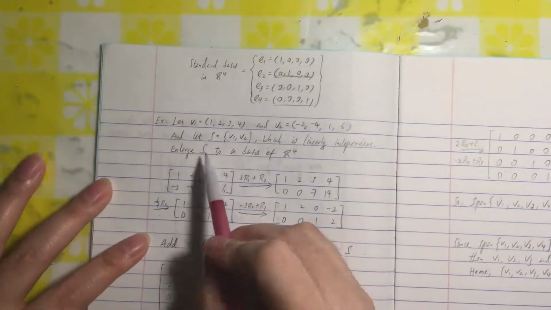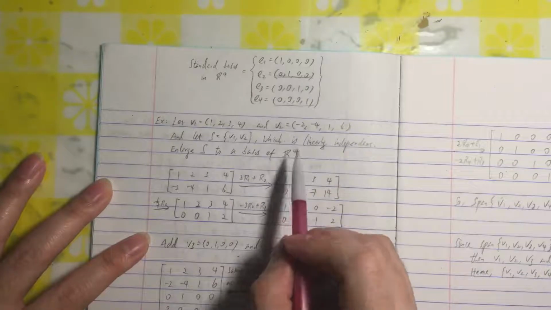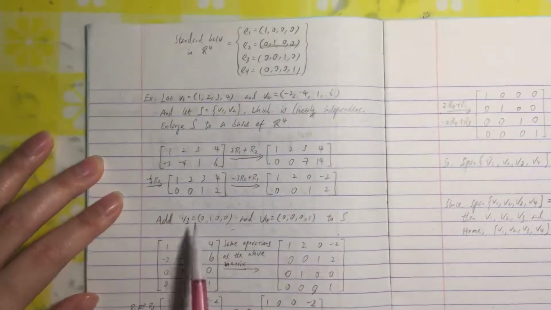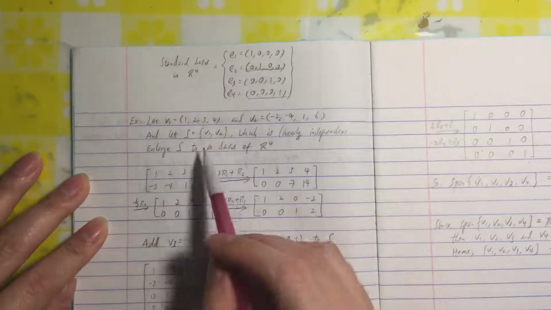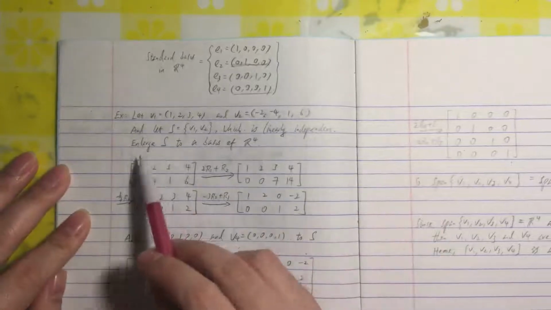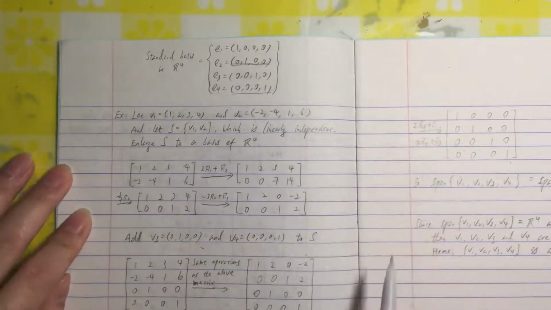That's how we enlarge S to be a basis of R4. I add 2 more vectors to S to form a basis in R4.